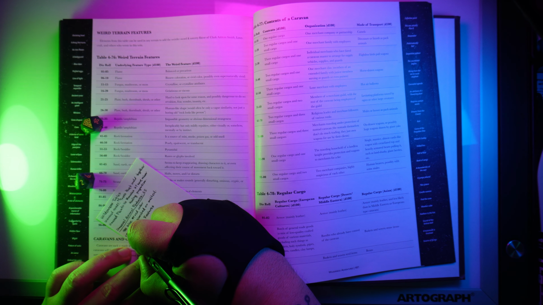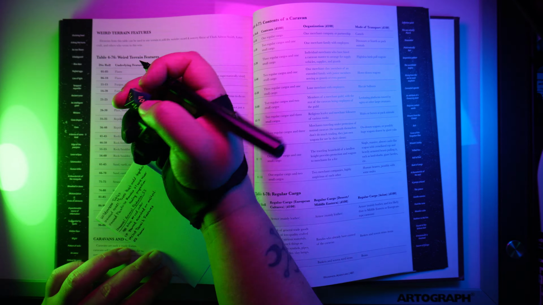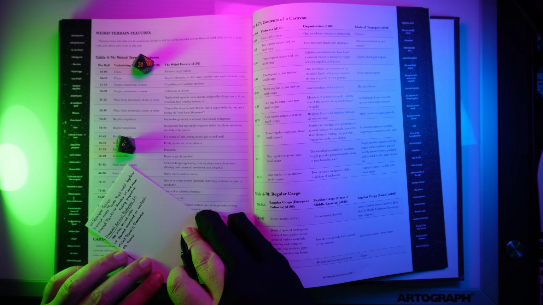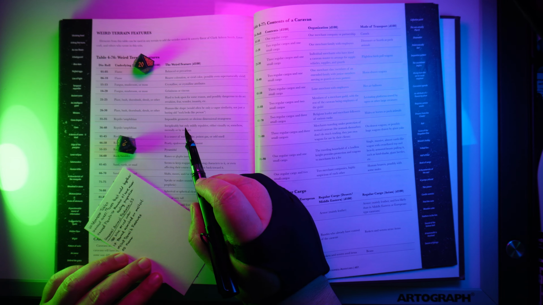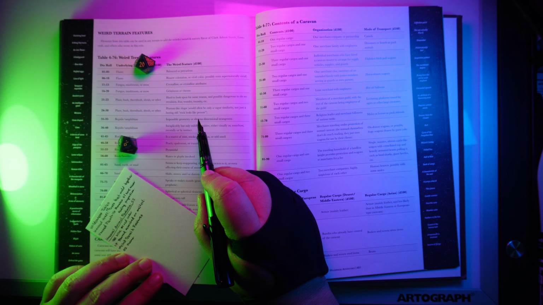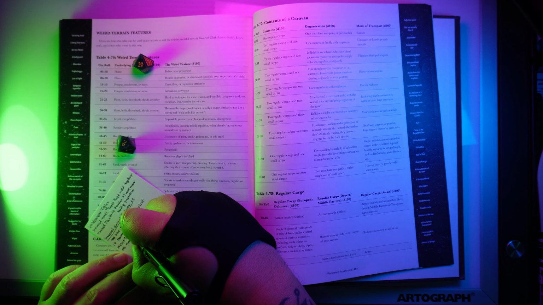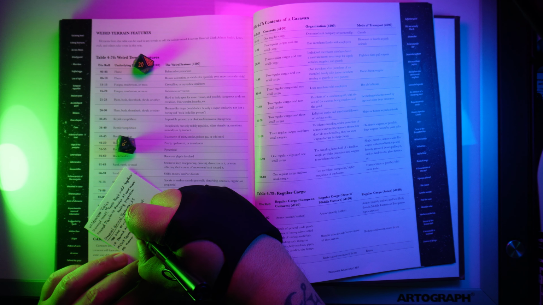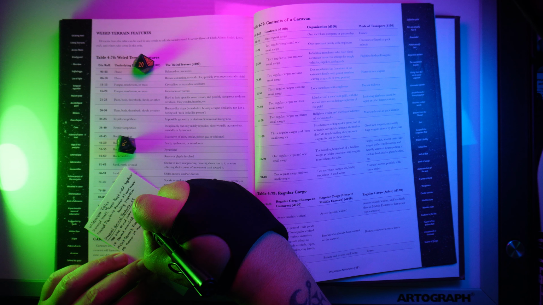Interesting. And then the weird feature is 29. Interesting. So 29 is human-like shape.